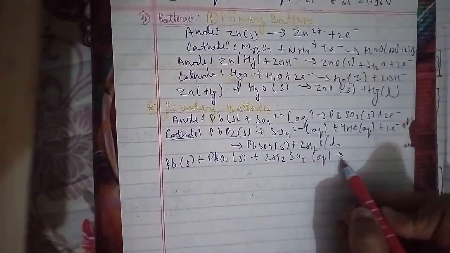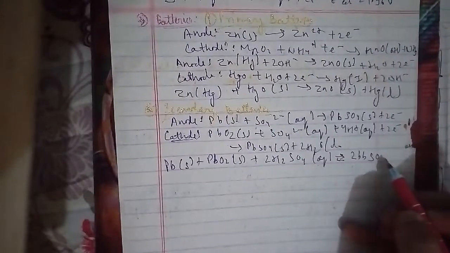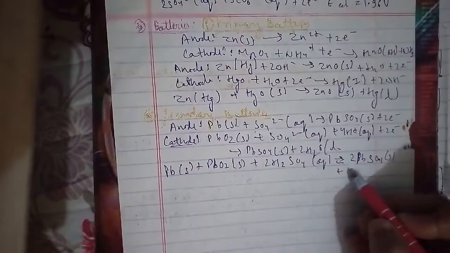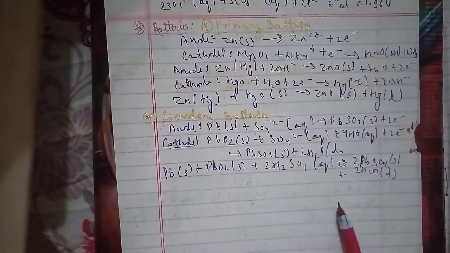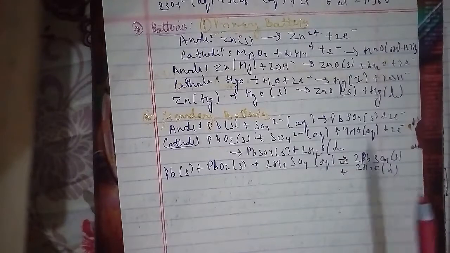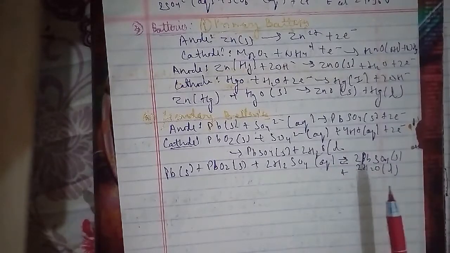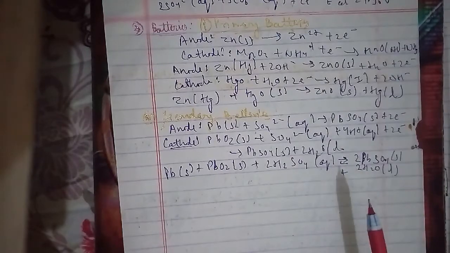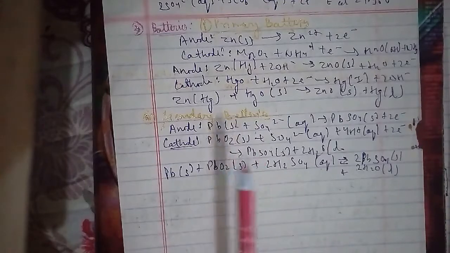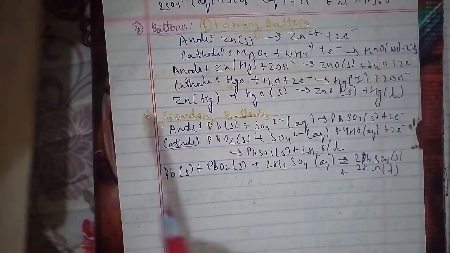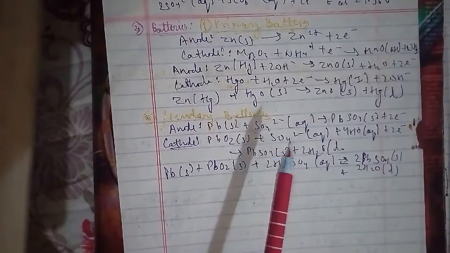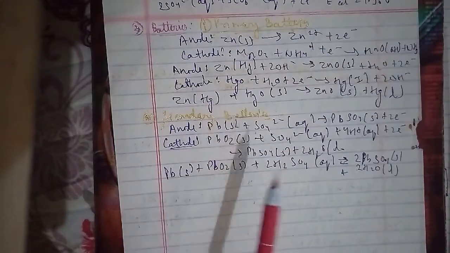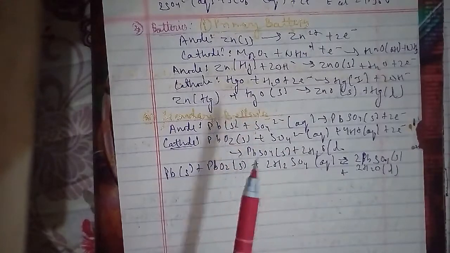Another important secondary cell is the nickel-cadmium cell, which has a longer life than the lead storage cell but is more expensive to manufacture. We shall not go into the details of the working of the cell and the electrode reactions during charging and discharging. The overall reaction during discharge is Cd(s) + 2Ni(OH)3(s) gives CdO(s) + 2Ni(OH)2(s) + H2O(l).